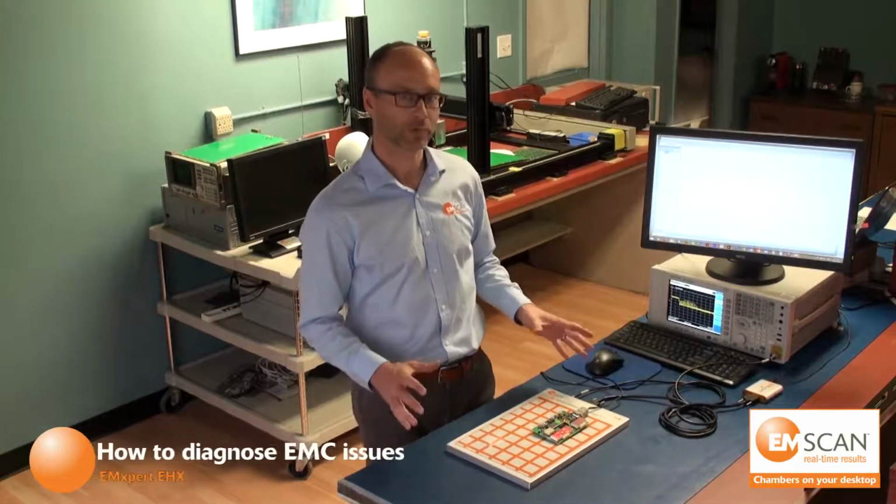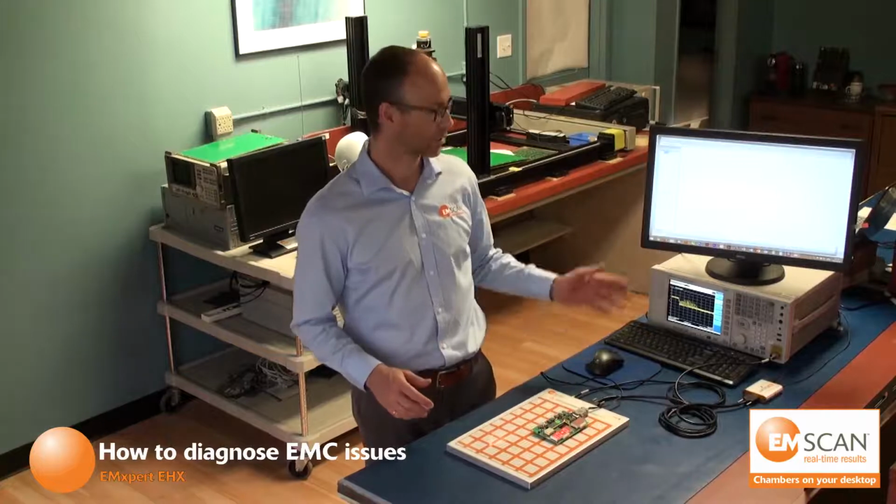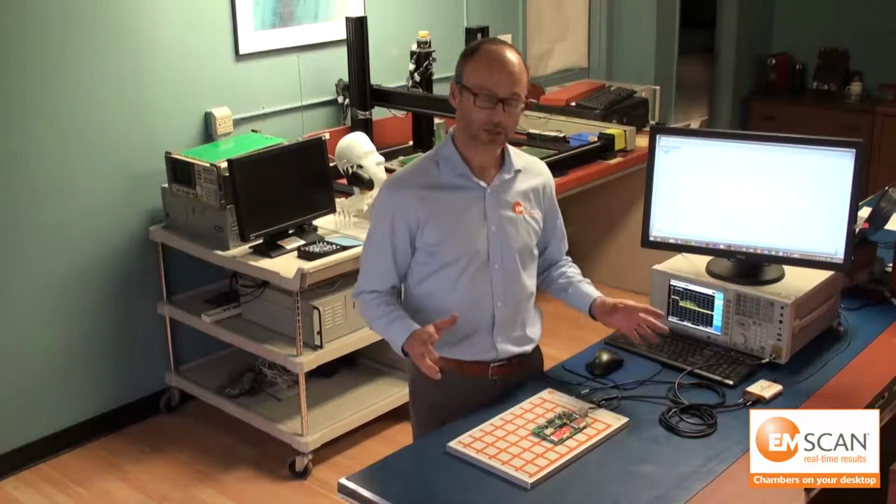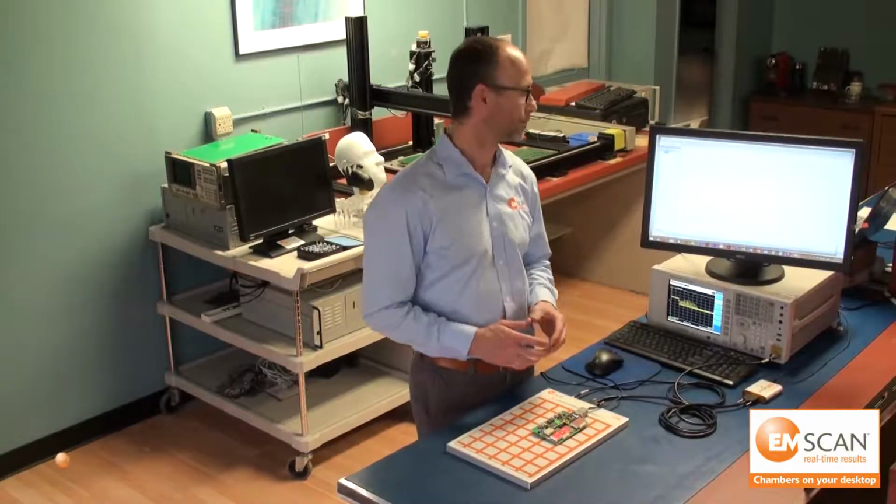Welcome to EMScan lab. Today we'll be testing the EMxpert for diagnosing EMC issues. So we have set up a small circuit board on the EHX system. It's connected to our Keysight EXA analyzer today. And it's all set up, so actually we'll begin testing.